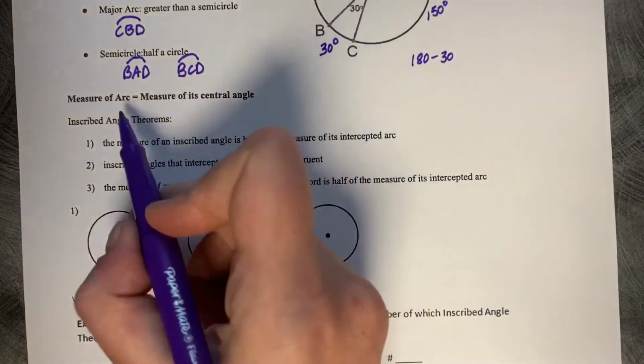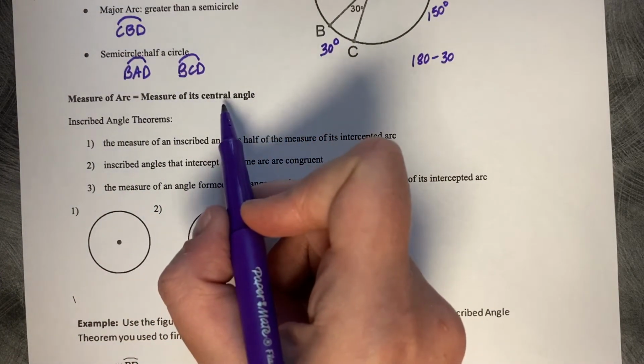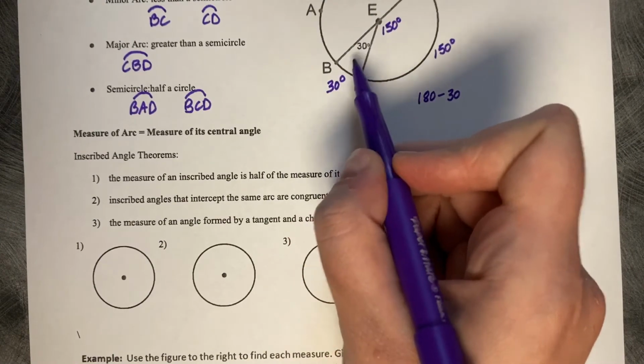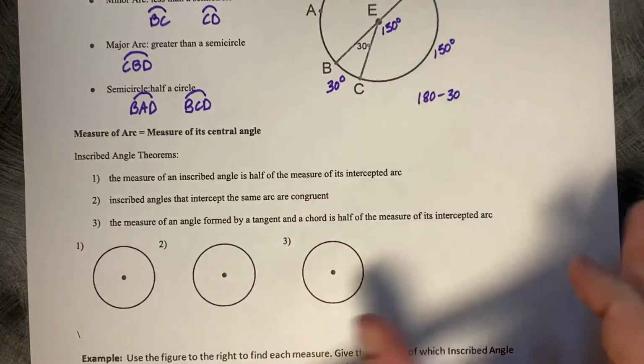The measure of an arc is the measure of its central angle. We just showed that from above. If this is 30 degrees, then this is 30 degrees. Central angles match their arc measure.